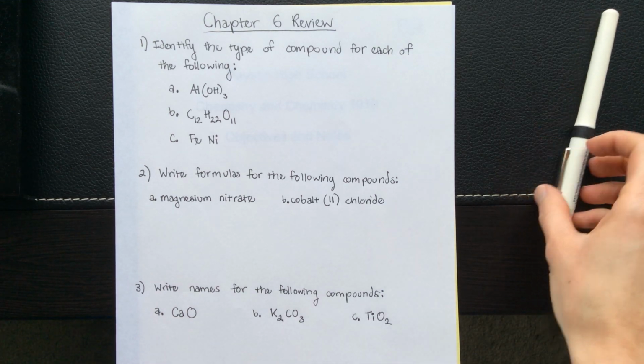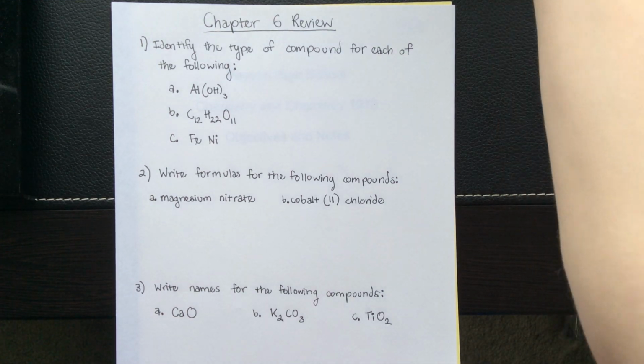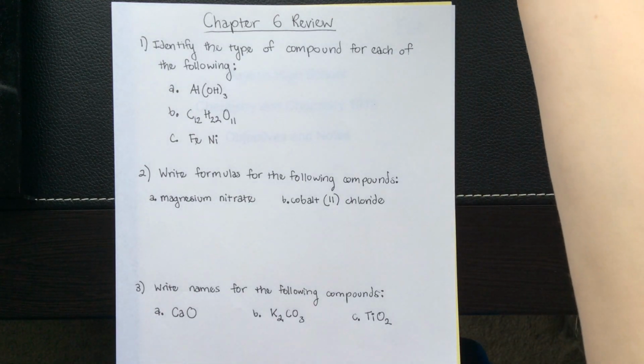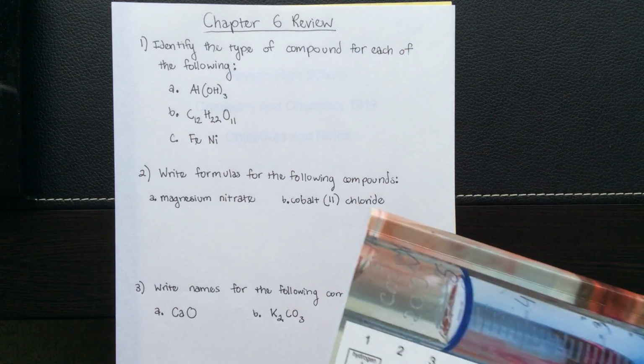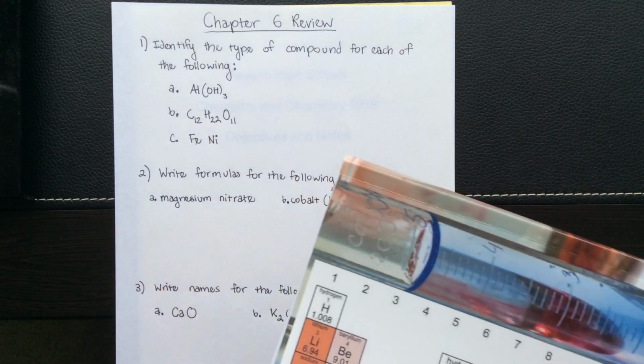Okay, so now we're going to review Chapter 6. Chapter 6 was about different types of compounds and especially about ionic compounds. But first of all, you need to be able to tell the difference between ionic and covalent and metallic compounds.